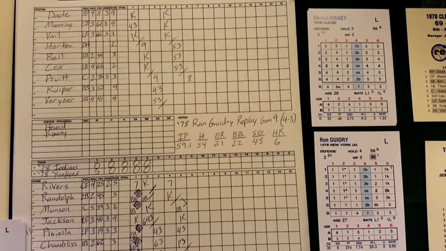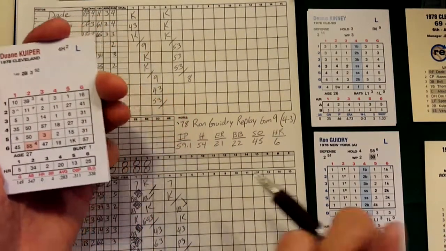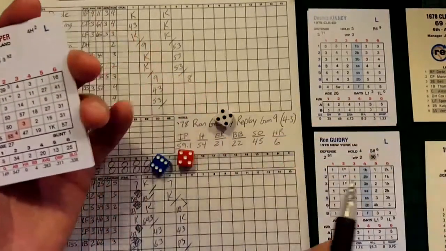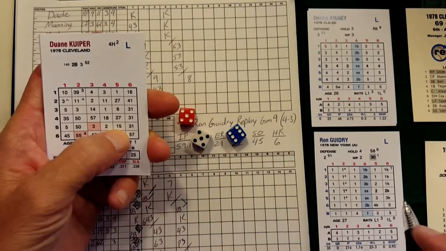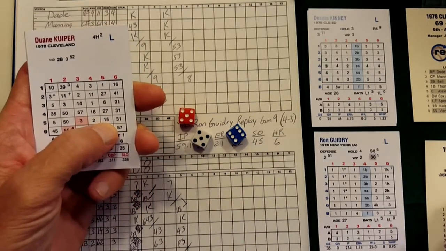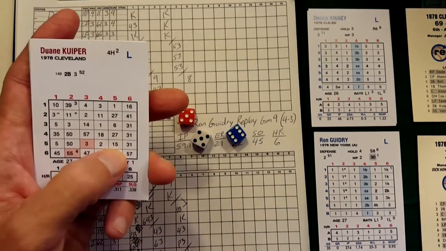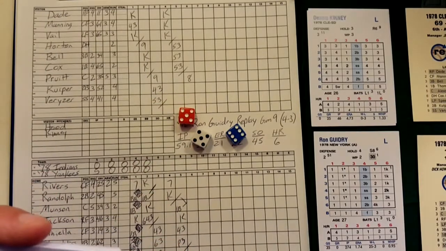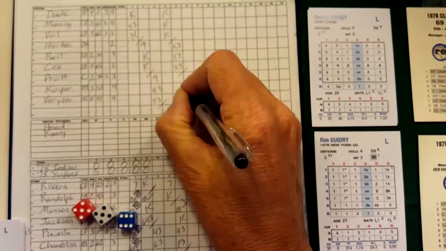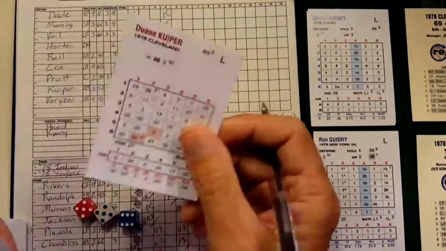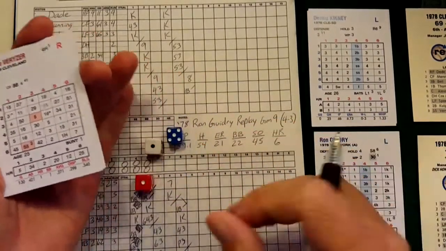But, okay. We will continue on. No harm, no foul. They didn't score or anything. So Kuiper, 5-5. 15, and then a 5-6. Now I'm all paranoid. It's a 19 in column 5. 19 column 5 is an infield single. Infield single for Kuiper.